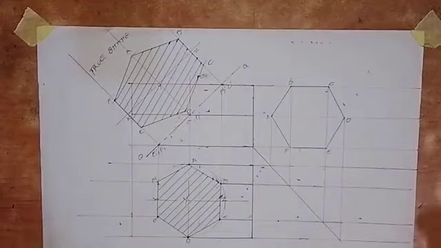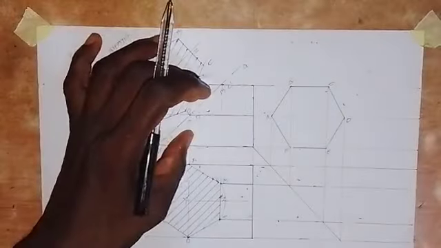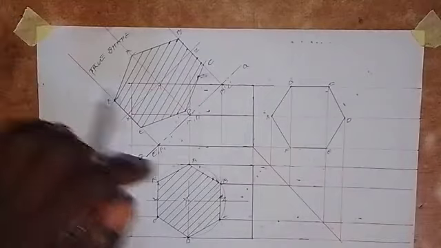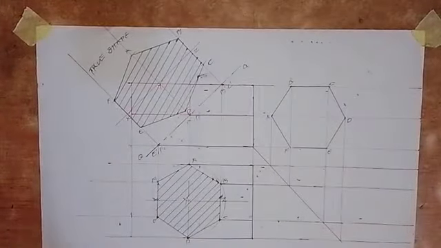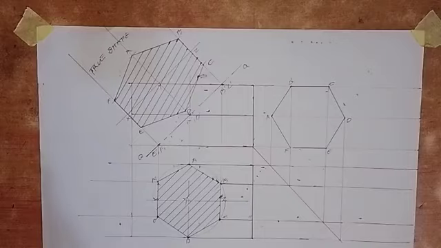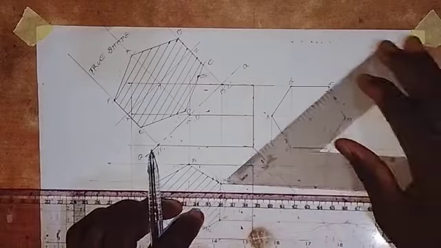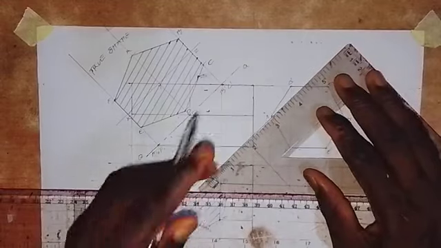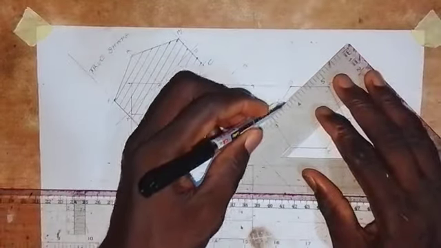Now, looking at it in this direction, having taken this away, we are going to see a rough surface here, which we also need to produce the section lines on. So we take the 45 degrees set square to produce section lines on this surface. So it goes like this.